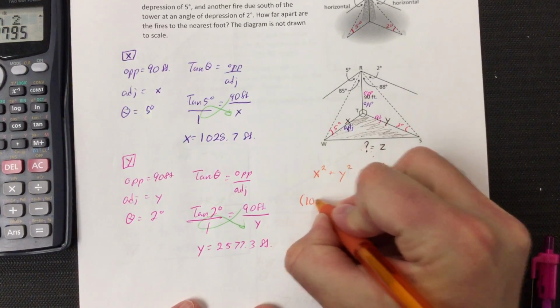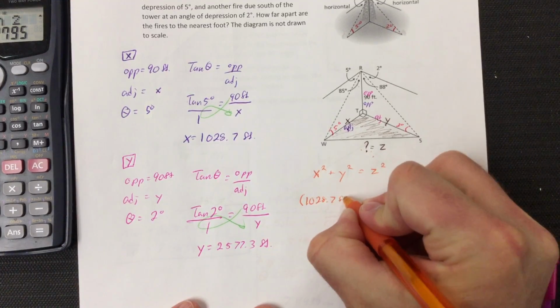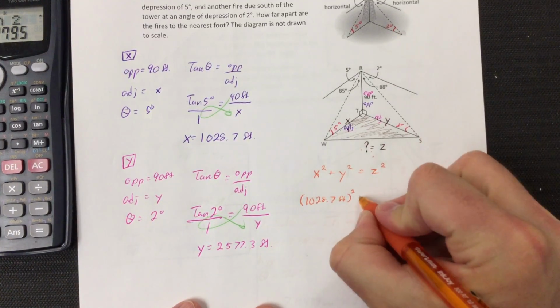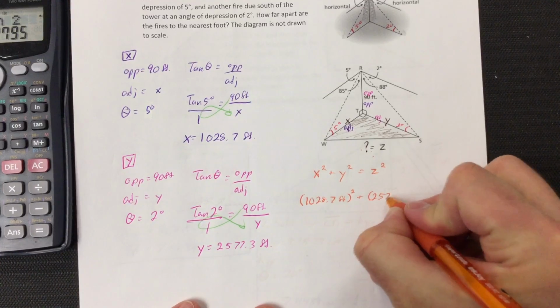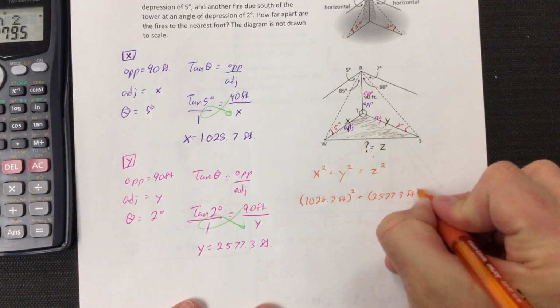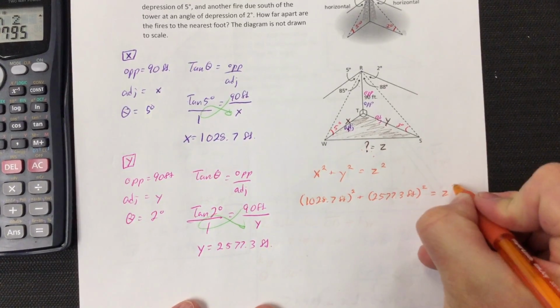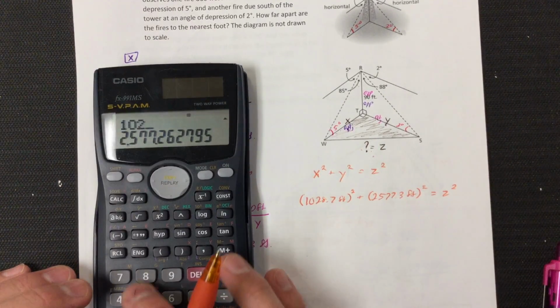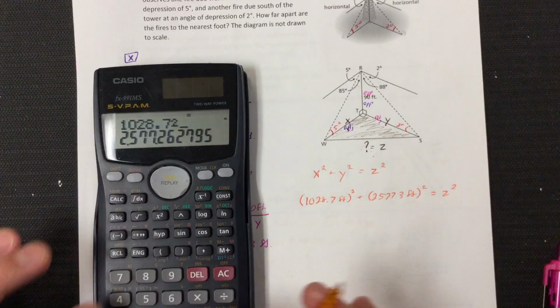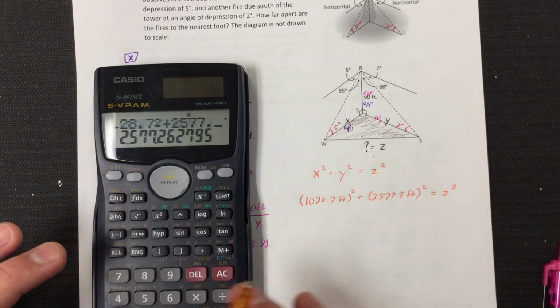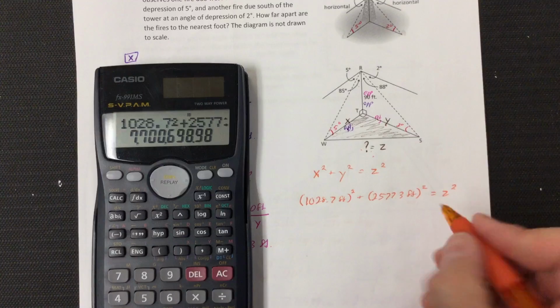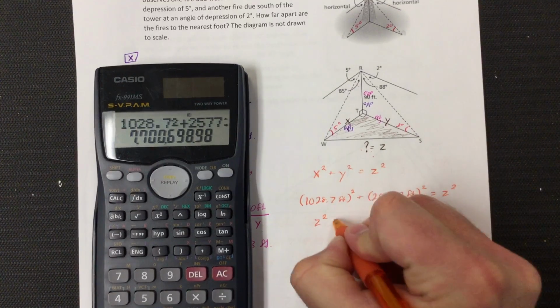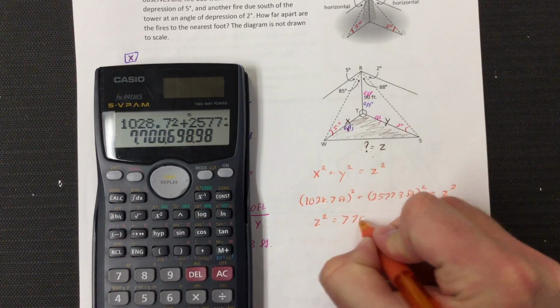So 1,028.7 feet squared plus 2,577.3 feet squared is equal to z squared. I'm going to calculate this all up together. 1,028.7 squared plus 2,577.3 squared equals z squared.